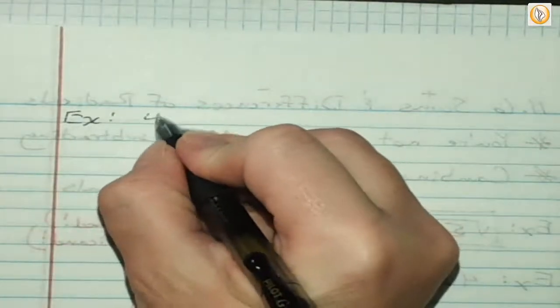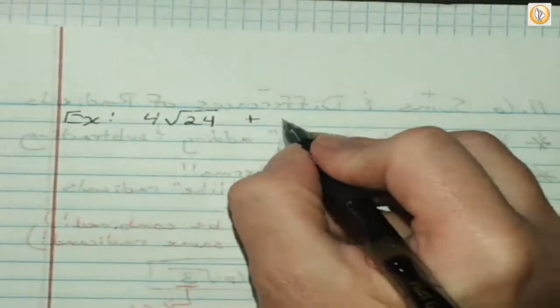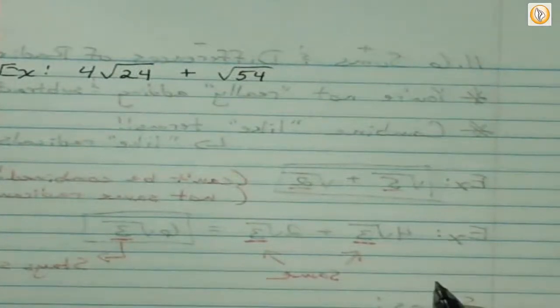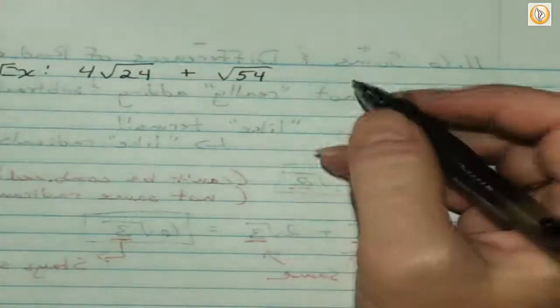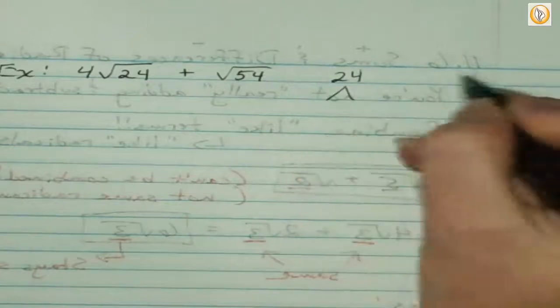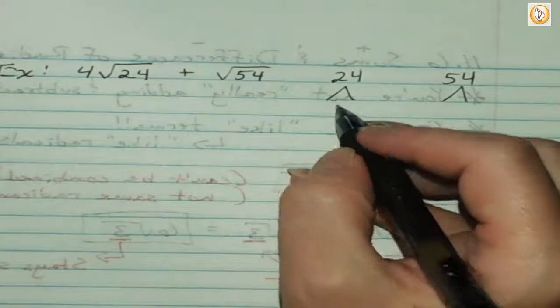All right, so I have 4 times the square root of 24 plus the square root of 54. So Joseph, you tell me what to do. First thing you need to do, what's step 1? Okay, so what am I simplifying? That's right, 24 and 54. Okay, so 2 numbers that give me 24.